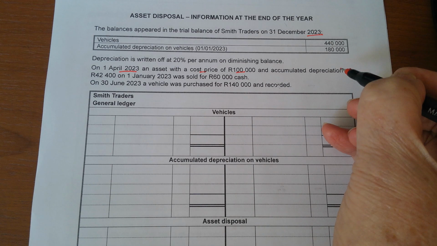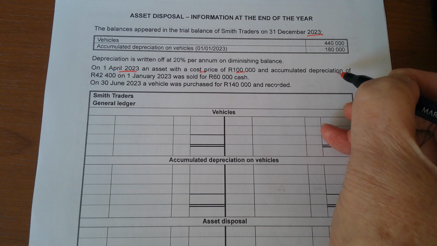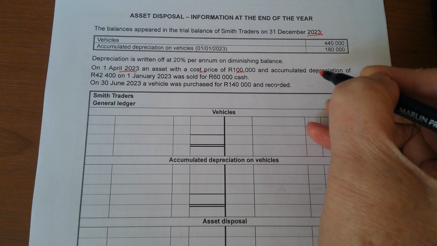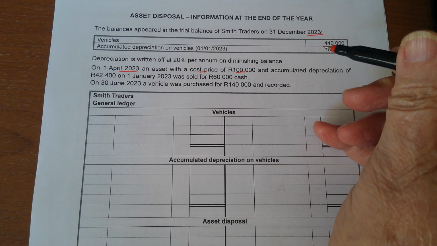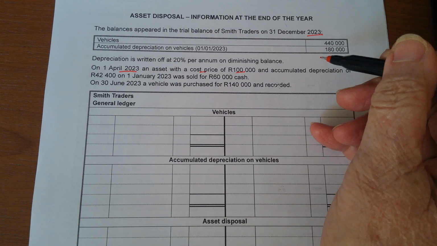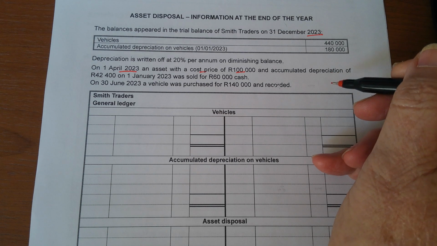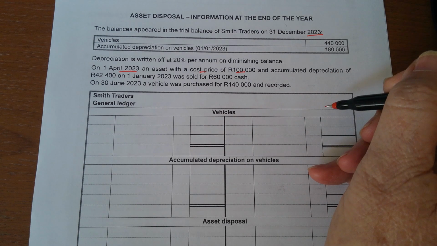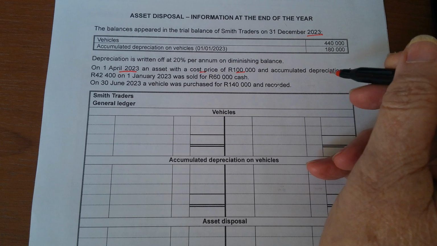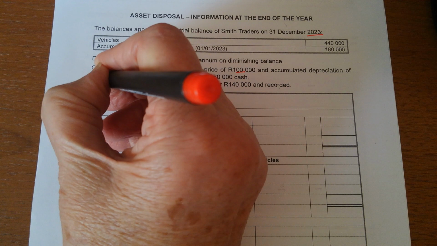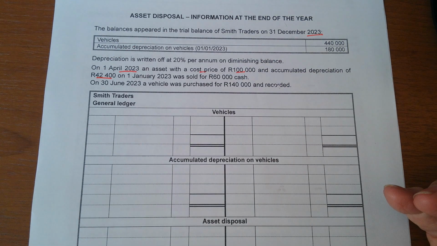And then they can either give you the accumulated depreciation at the end of the previous year on the asset that you are selling, or they can give you information on the purchase date, and then you have to calculate all the depreciation from the purchase date up to the date that this transaction occurs.